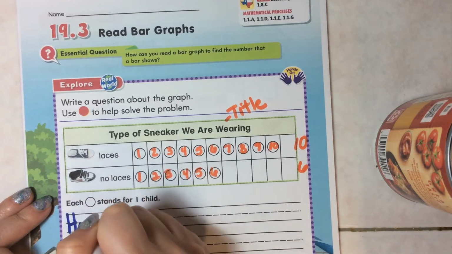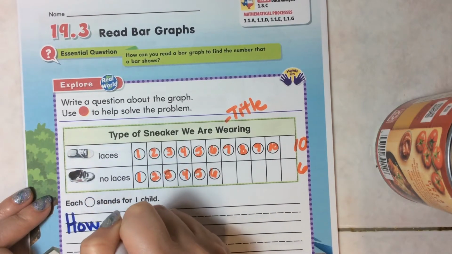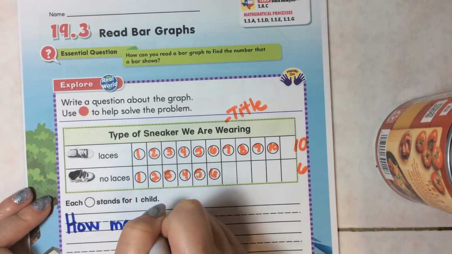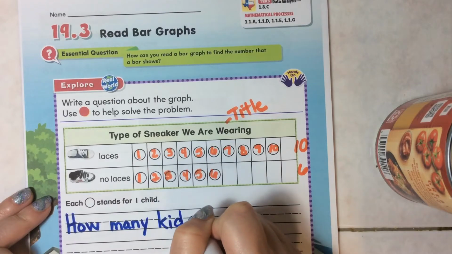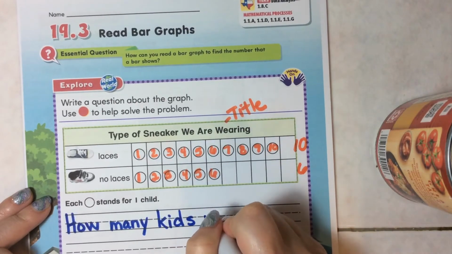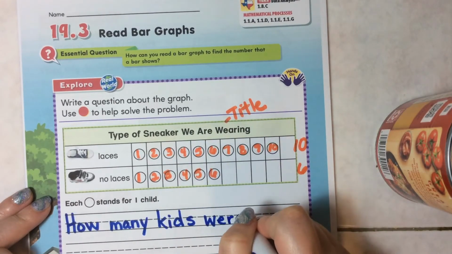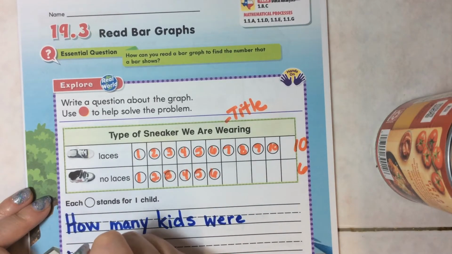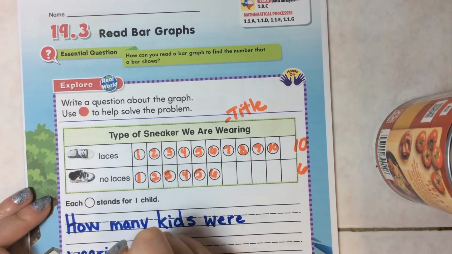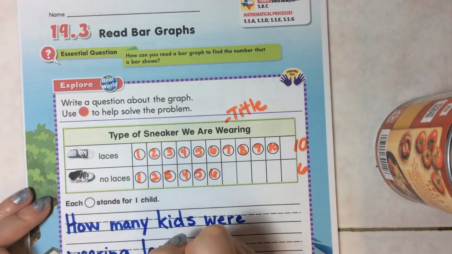How many kids were wearing laces? I'm going to write it like that.